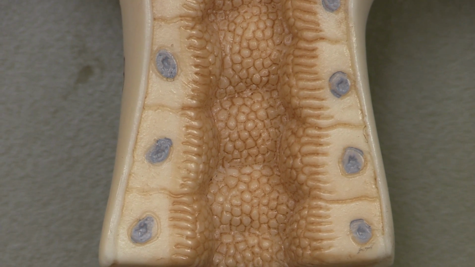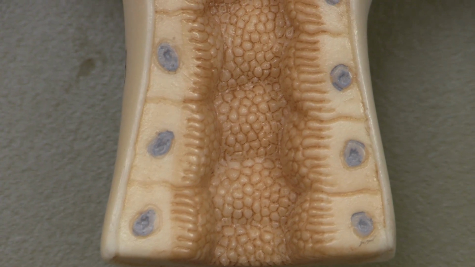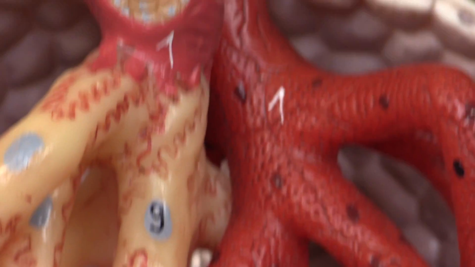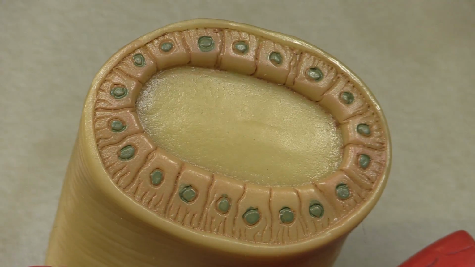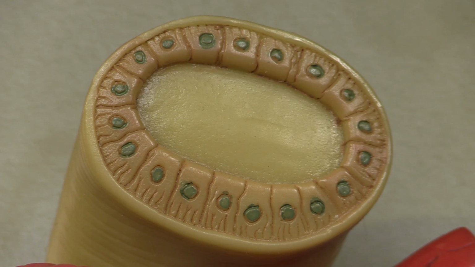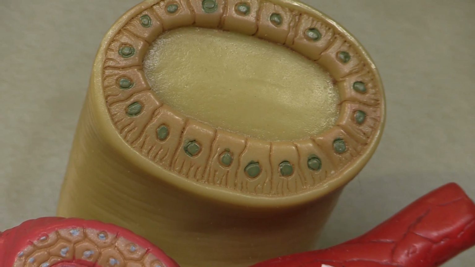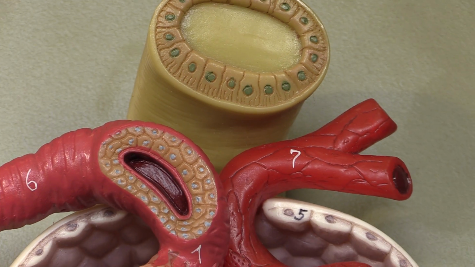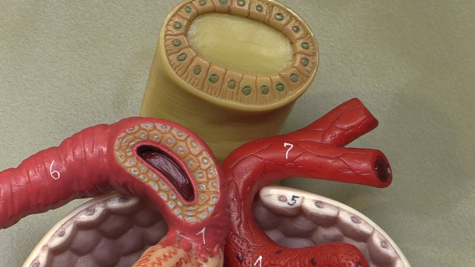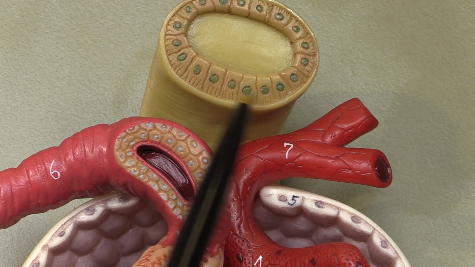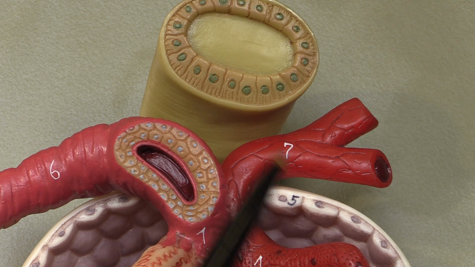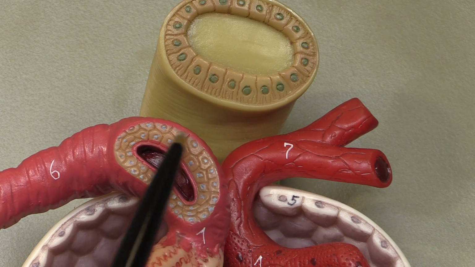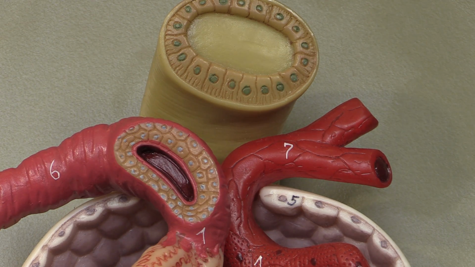So this goes down the descending loop, around the loop of Henle, back up, and it finds its own glomerulus again. And the juxtaglomerular apparatus, juxta means beside, so you can see that this is beside the glomerulus. And this part here, where the cells are closer together, is called the macula densa, and the juxtaglomerular apparatus is that bit, and the cells in the wall of the afferent arteriole as well. So that's the distal tubule with a macula densa.